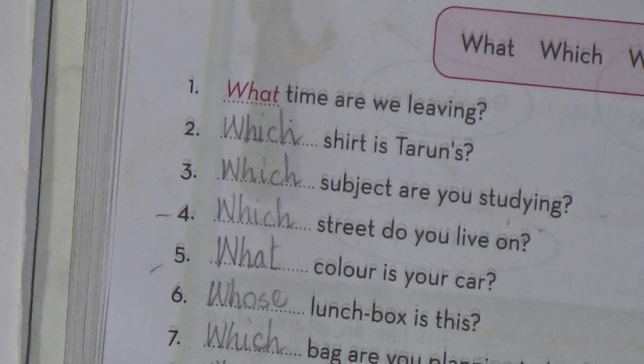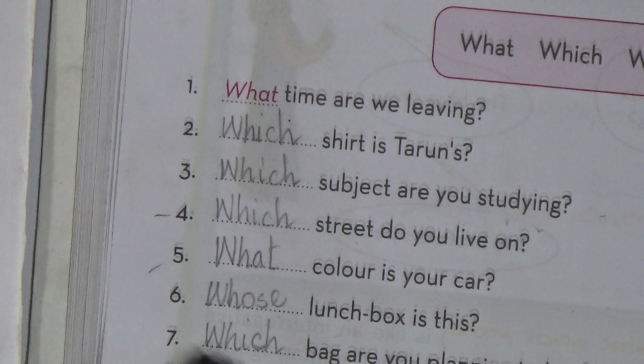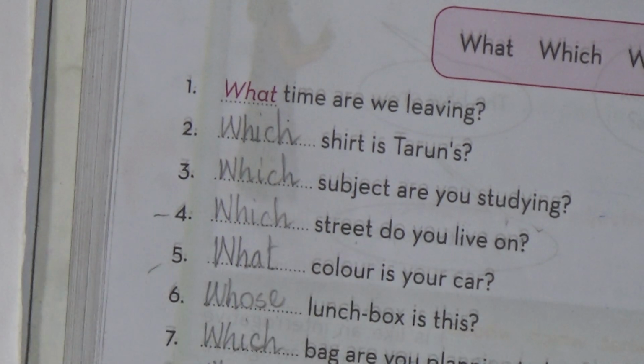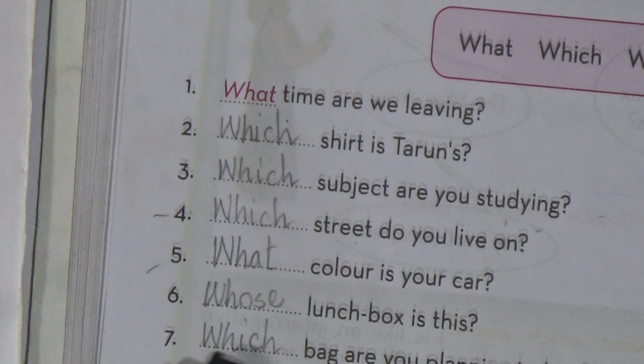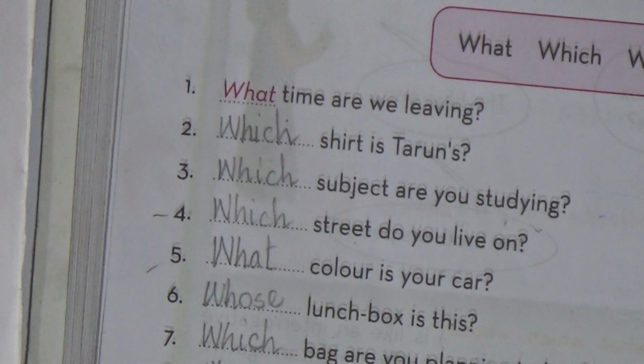Okay. Then number 7, dash bag are you planning to buy? Here you have to write which bag are you planning to buy? Then number 8, dash shoes are these? Here you have to write whose shoes are these? Okay. Then exercise number 3 we are going to do.